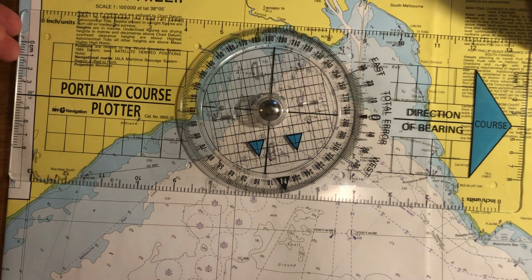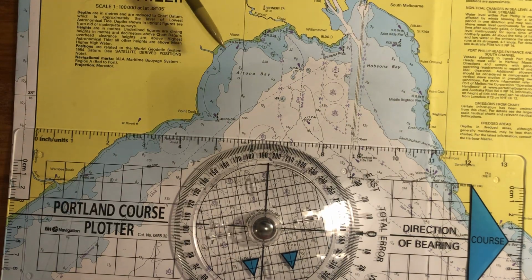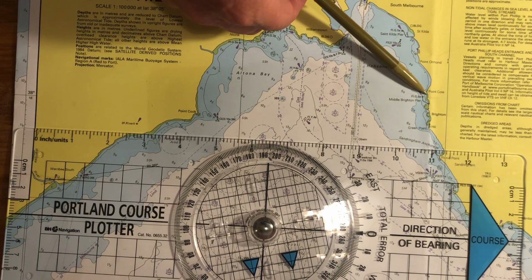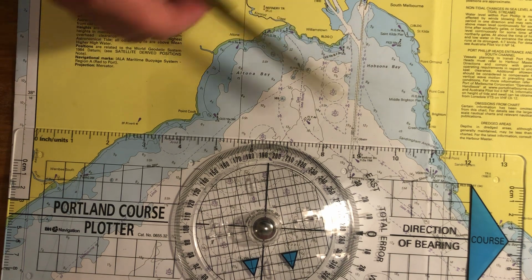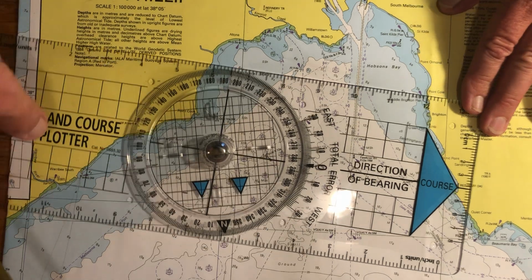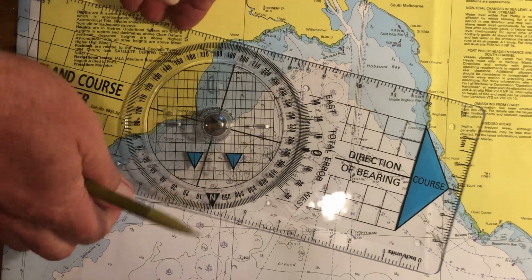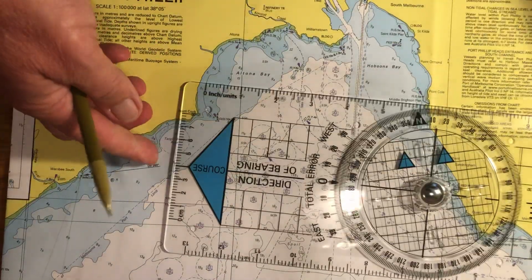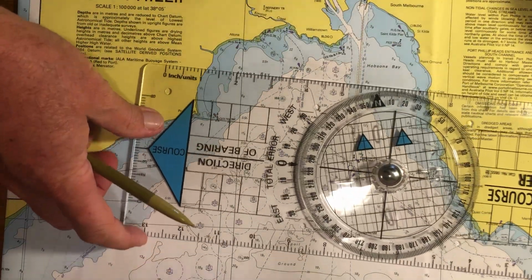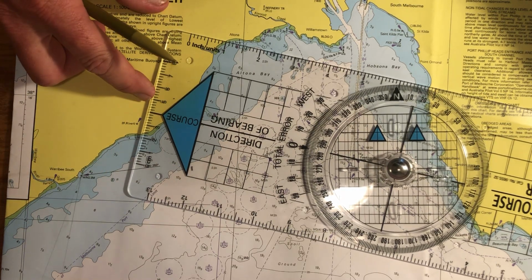This is the first thing we need to do. Today we're going to go from Brighton to Altona or Altona to Brighton. If I'm going from Altona to Brighton, I need to make sure the big blue arrow is pointing from Altona to Brighton, and we would do that. If we're going to go from Brighton to Altona, we must turn this around and put the big blue arrow in the other direction, the direction we're actually going.